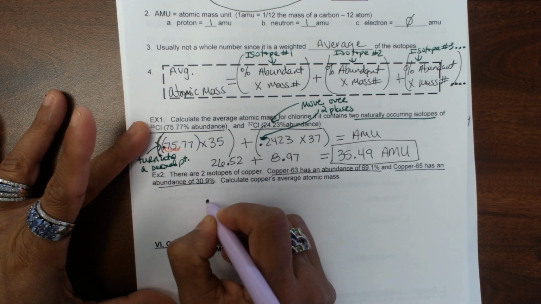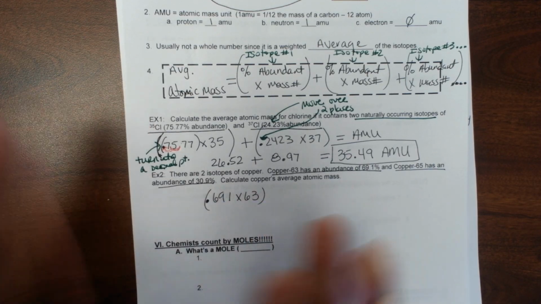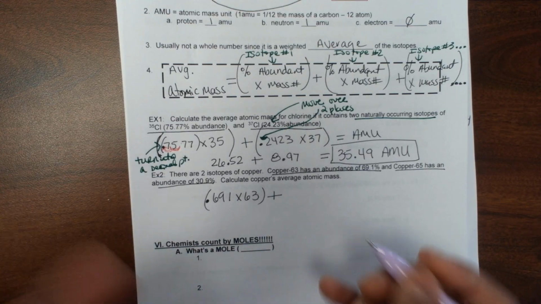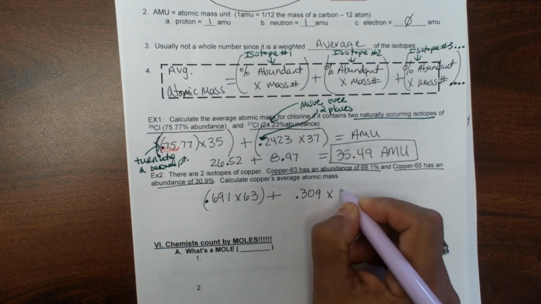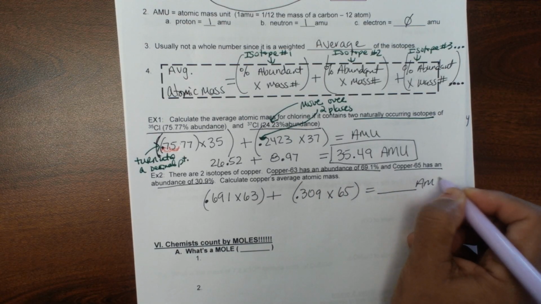So let's go ahead and do this. I've got 0.691 times 63, and because this one's first, that's the only reason why I did it first, plus 0.309 times 65 equals blank AMU.